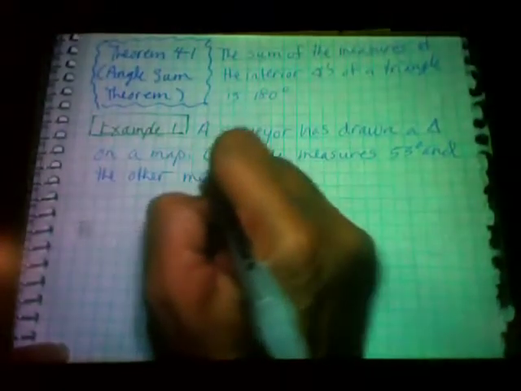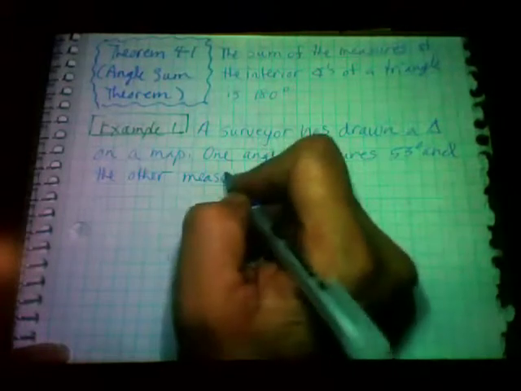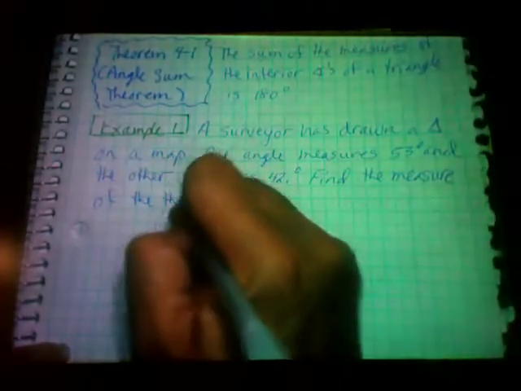One angle measures 53 degrees and the other measures 42 degrees. Find the measure of the third angle.